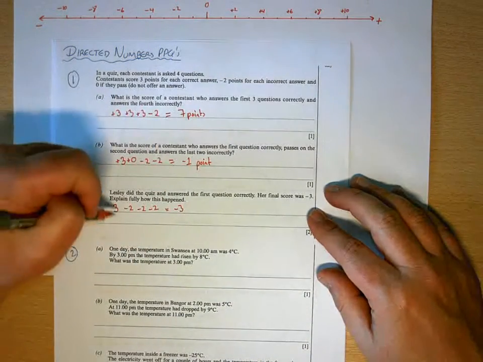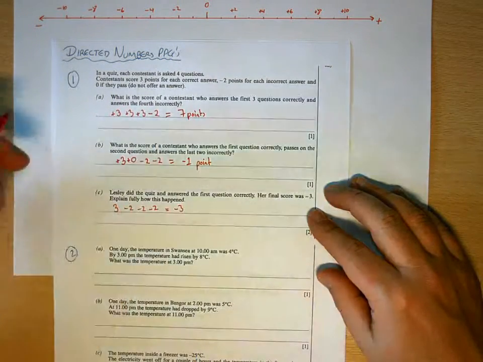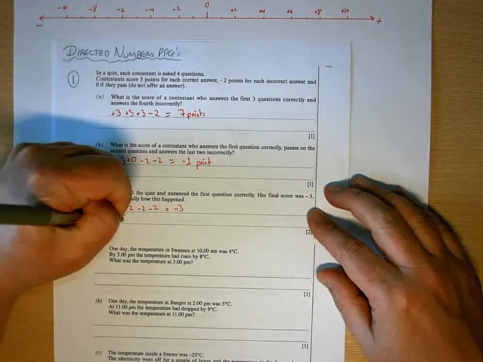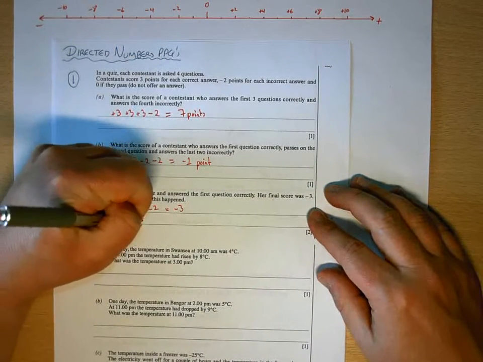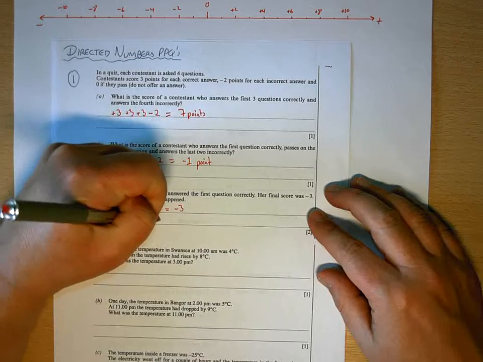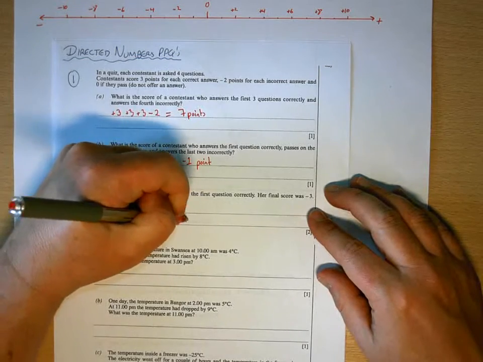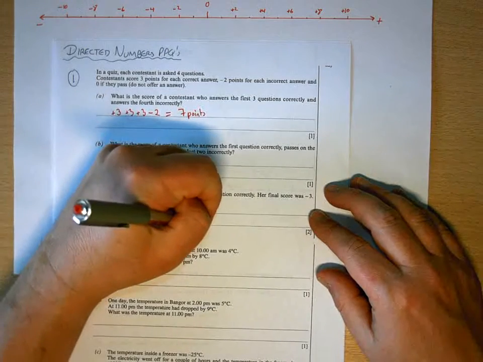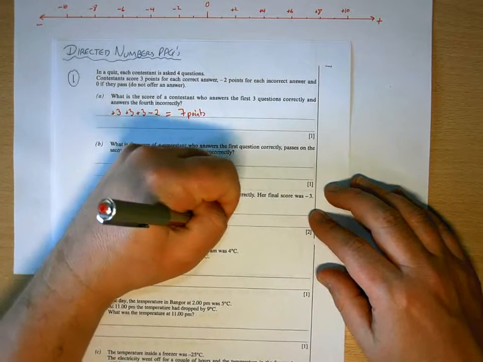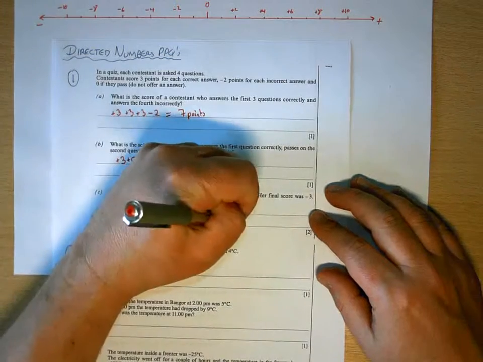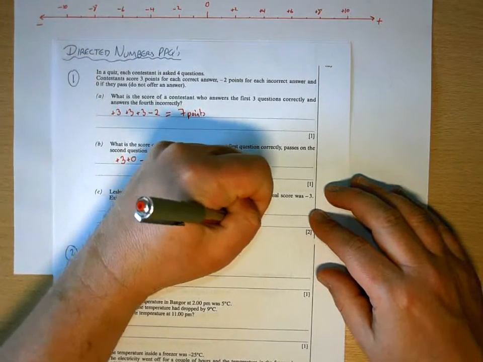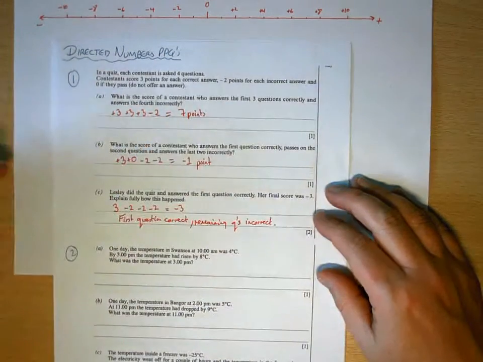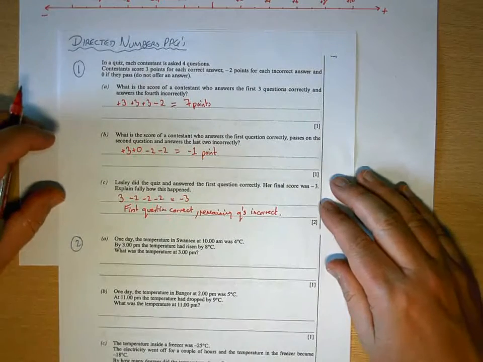So she got, explained fully how this happened. First question correct. The remaining questions incorrect. So there you go, that's that one.